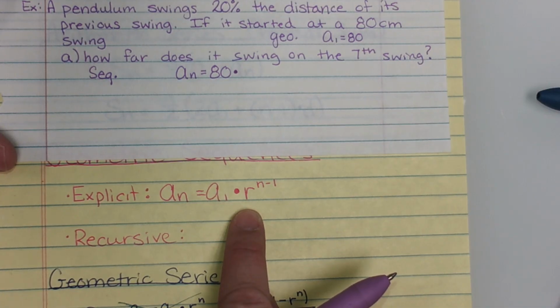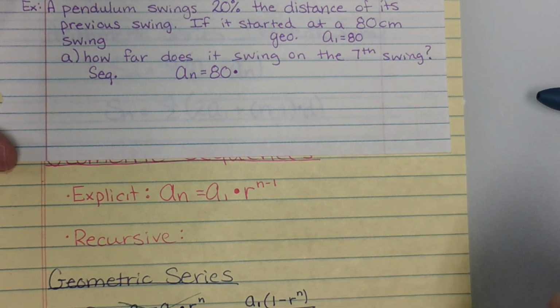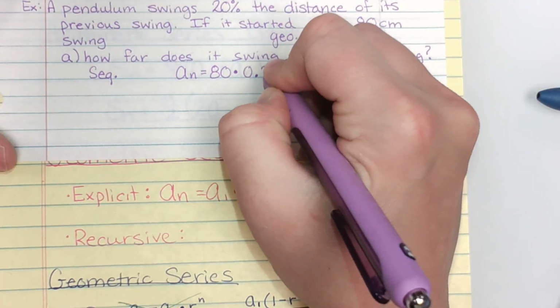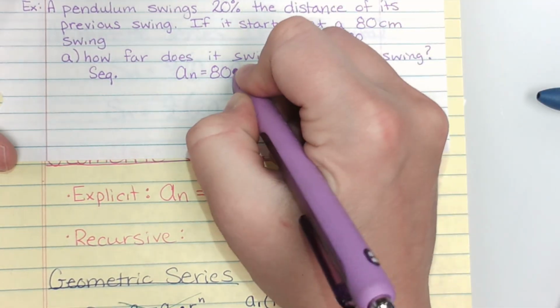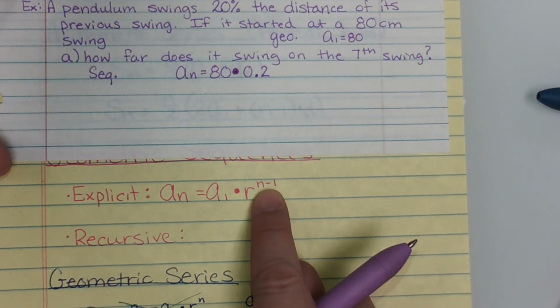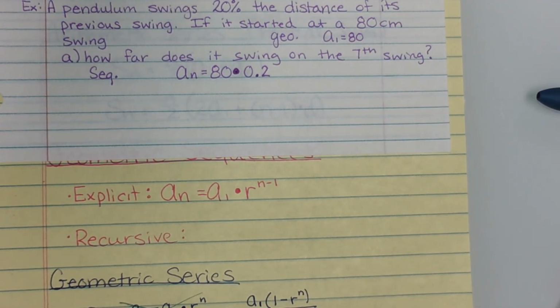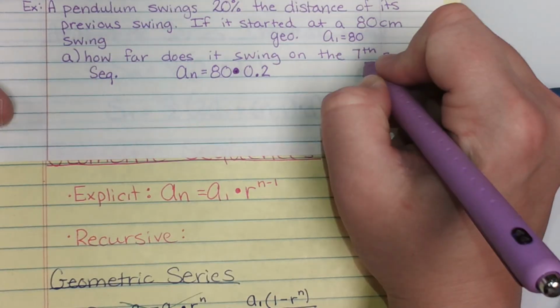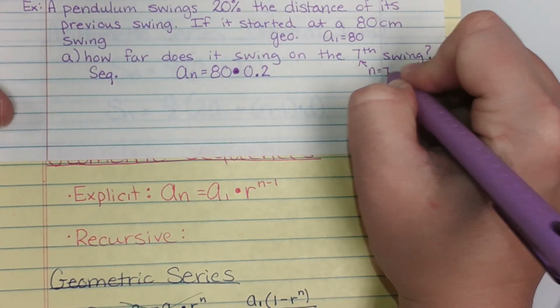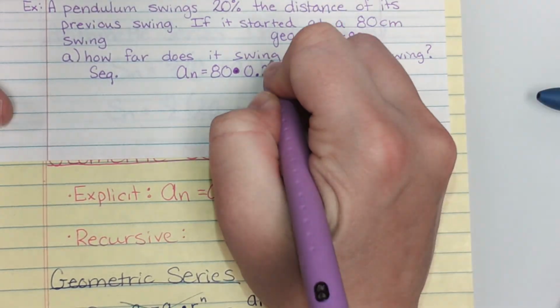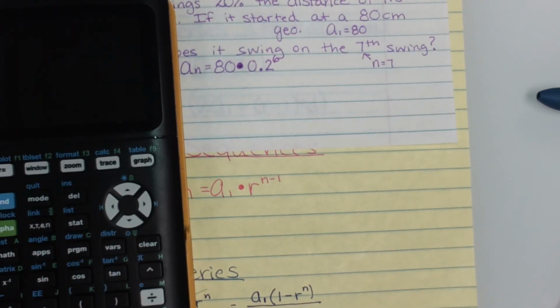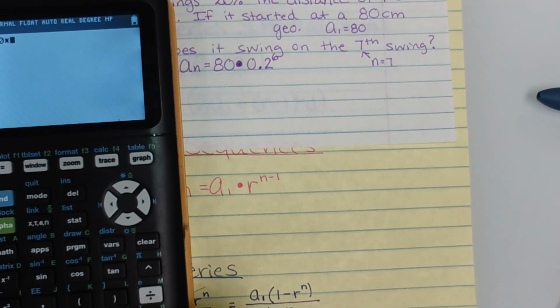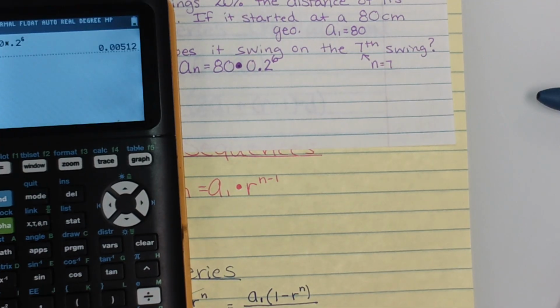20 over 100, also known as 1/5, also known as 0.2. I don't care which form you put it in. I personally prefer 0.2. To the power of n minus 1. Do we know what n is? I heard it. This is n. 7 minus 1 happens to be 6. .00512.